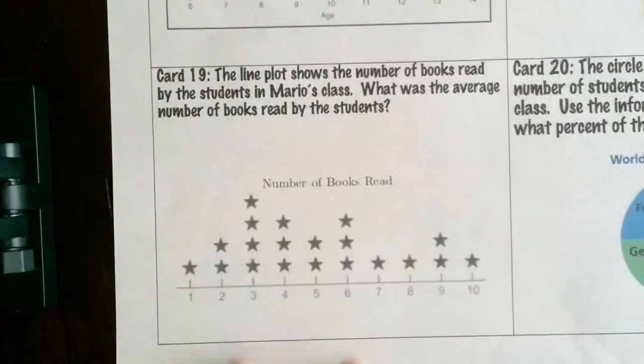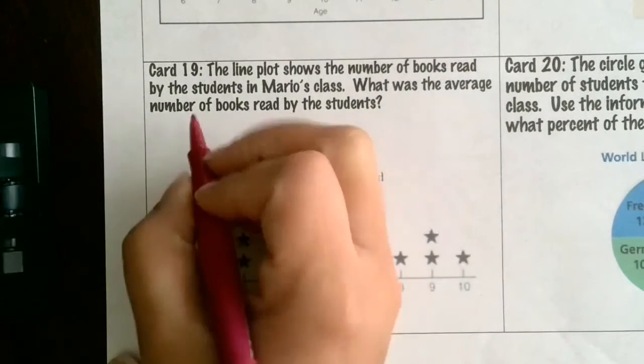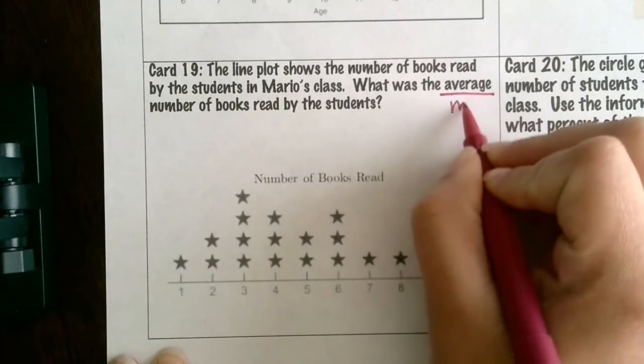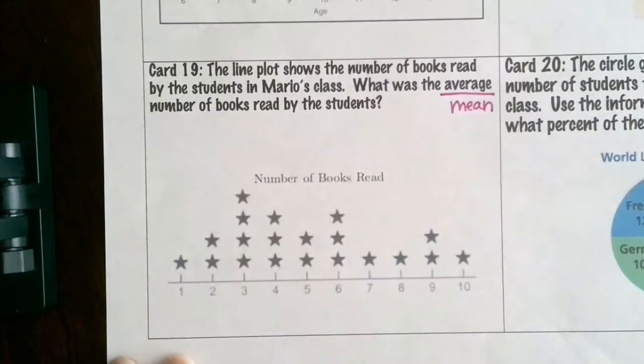Okay? We're going to look at a line plot here. The line plot shows the number of books read by the students in Mario's class. What was the average number of books read by the students? So average, that's another word for the mean. The mean is the mean one. I have to add them all up and divide by how many there are.